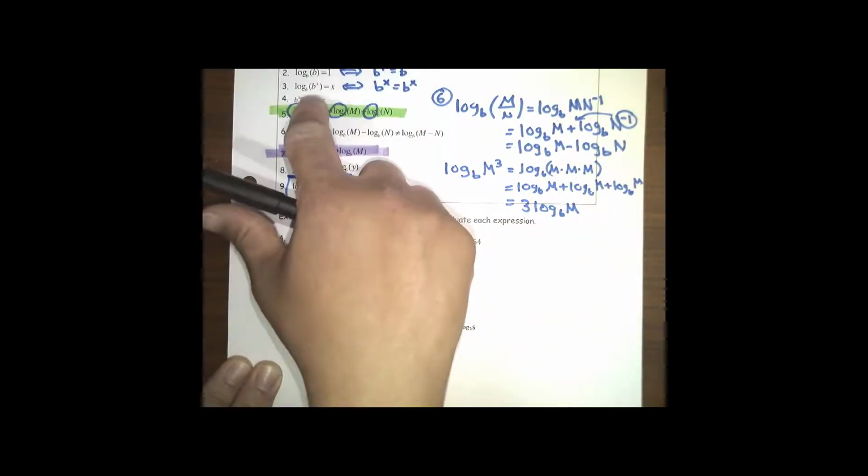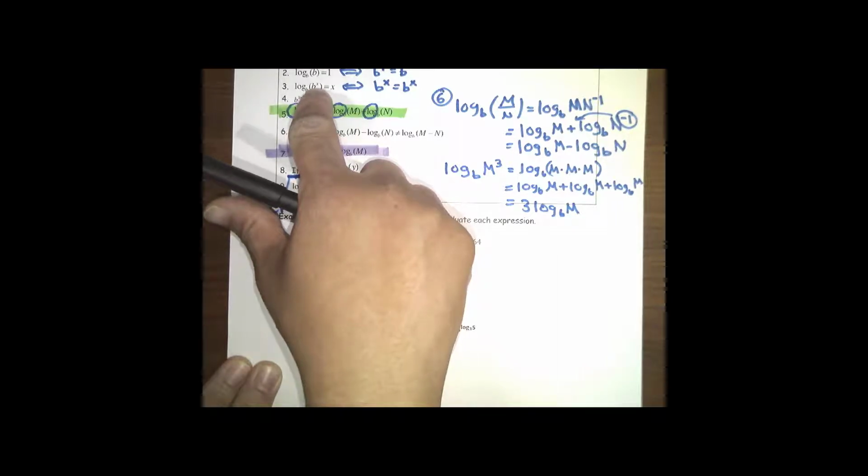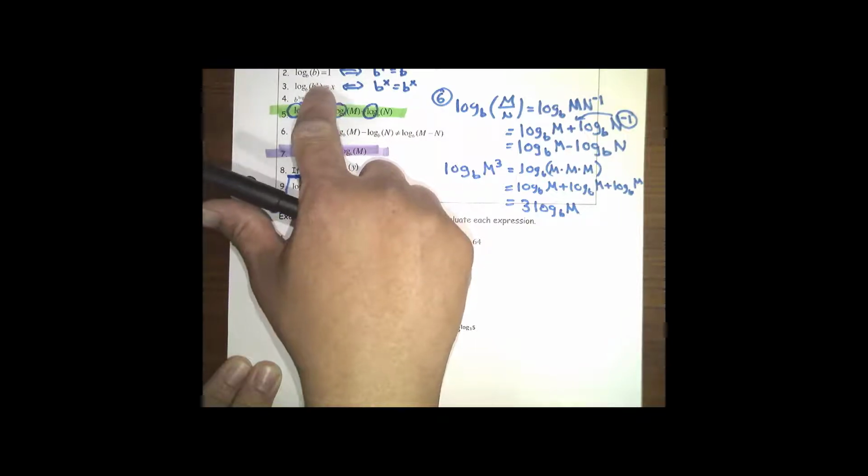Now let's go ahead and use the laws of logarithms to evaluate each expression. If you remember in the last section, I would have set this equal to x, and then said 3 to the x is 3 to the 7, and so x is equal to 7. That's fine. However, I know just by looking at this, if I look at rule number 3 here, if the base of the log and the base of the exponential expression are the same, then this is just equal to x.